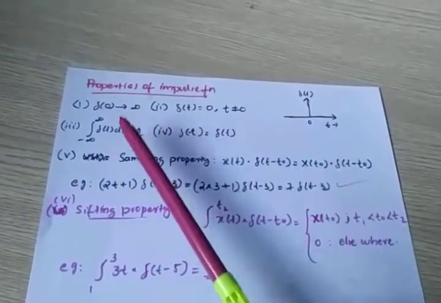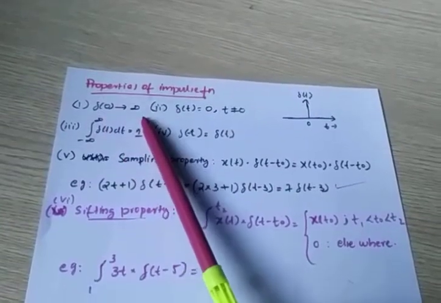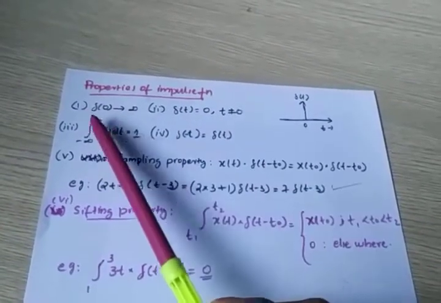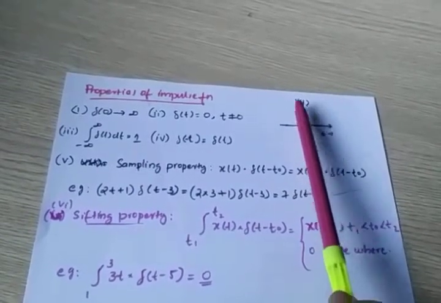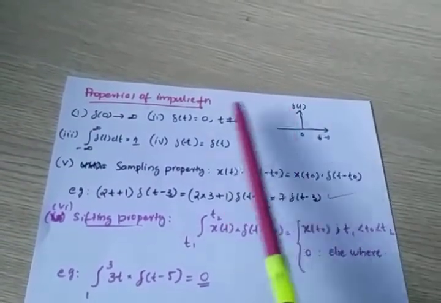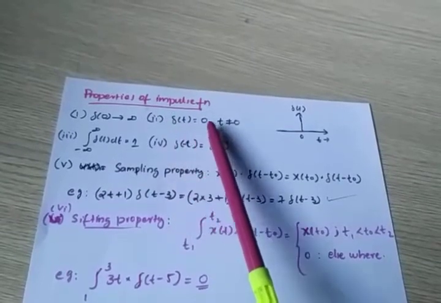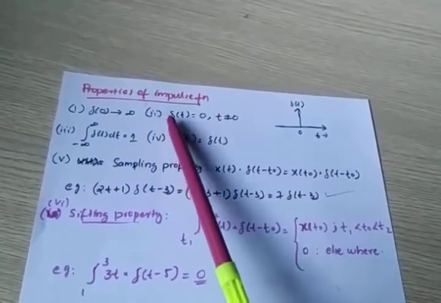First is del of 0 equal to infinity. You know what is del of 0? At time t equal to 0, its amplitude is infinite. It is going upwards, so infinite amplitude at time t equal to 0.